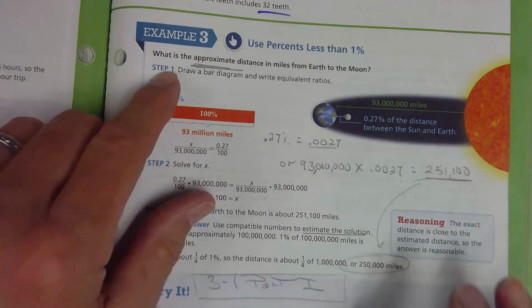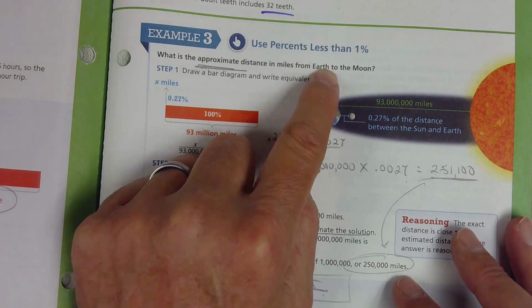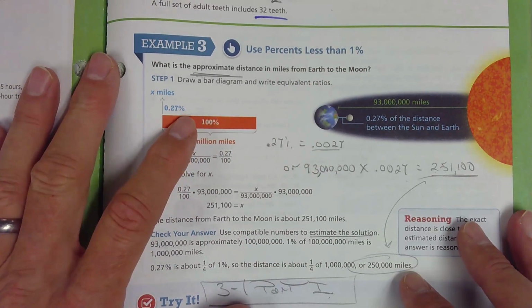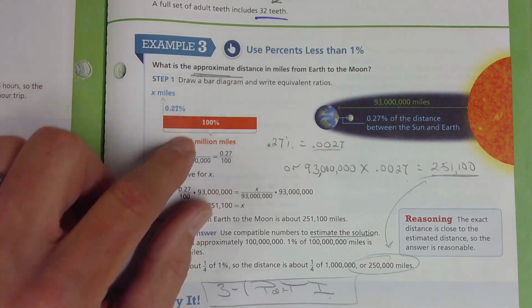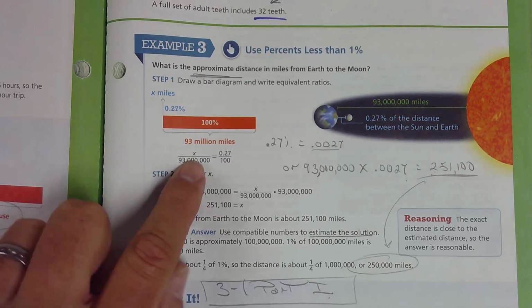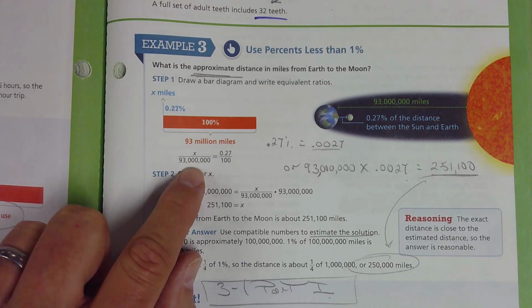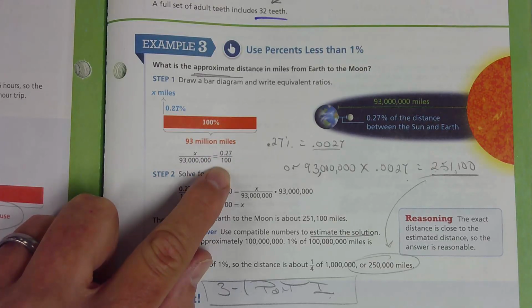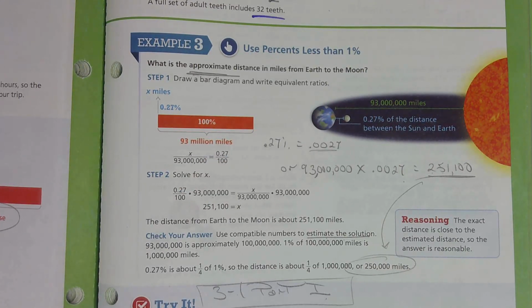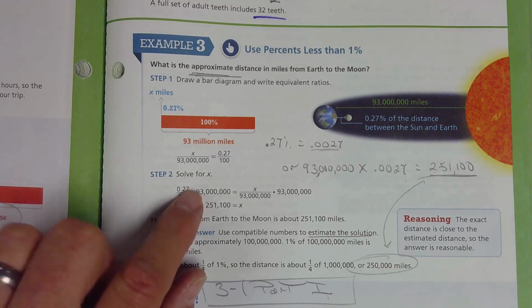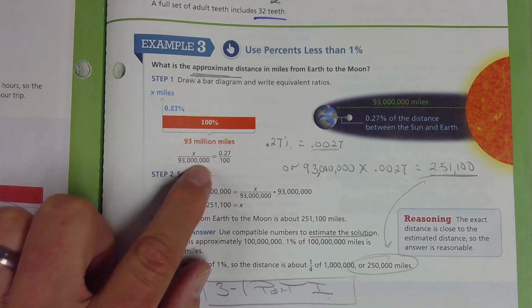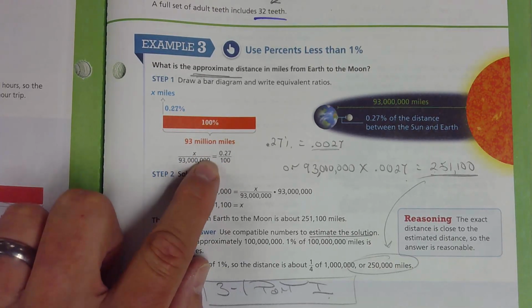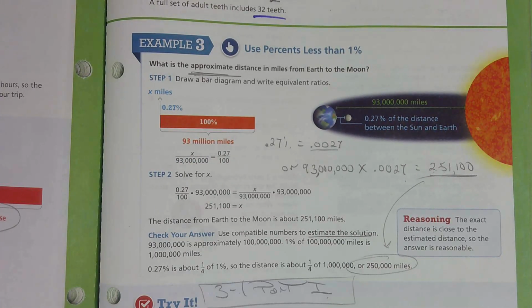And so in this one, it says, what's the approximate distance in miles from Earth to the Moon? Draw a bar diagram and write equivalent ratios. They've done that for you here. We've got x over 93 million miles equals 0.27 over 100. Solve for x. So you're going to multiply x and 100 and then 93 million miles times 0.27.